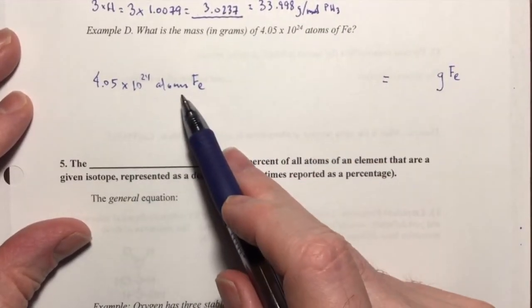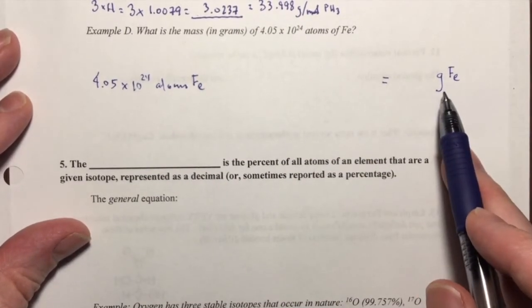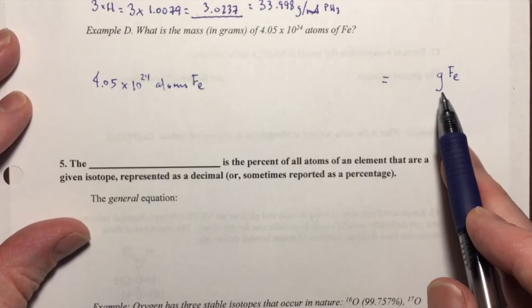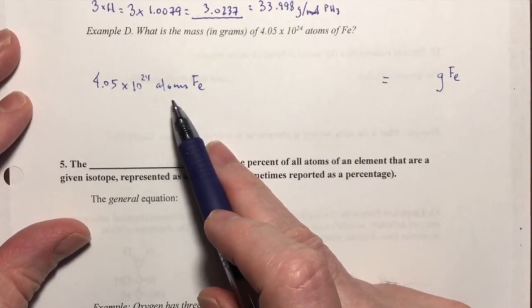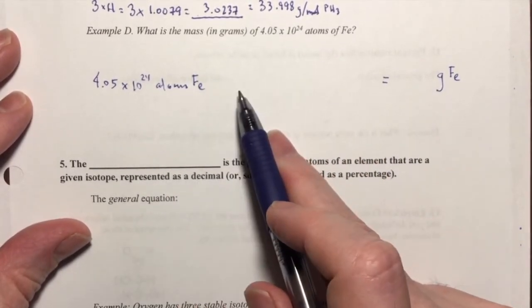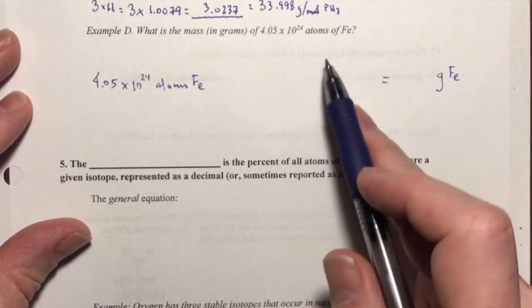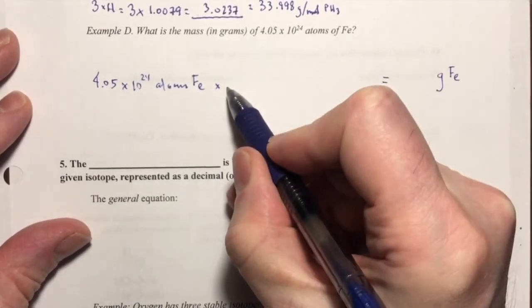So again, there's no single conversion step that will allow you to go from atoms to grams because atoms are not measured in gram masses. Atoms are measured in AMUs. So to get to grams, we need to get to moles first, and then we can do a mole to gram conversion. So this is going to be a two-step conversion process.